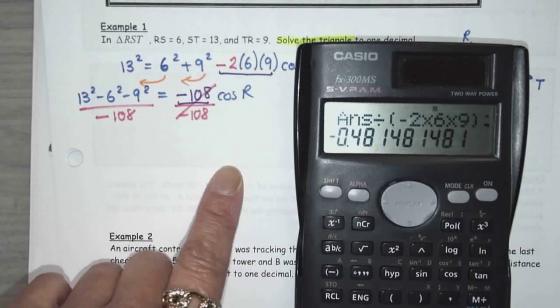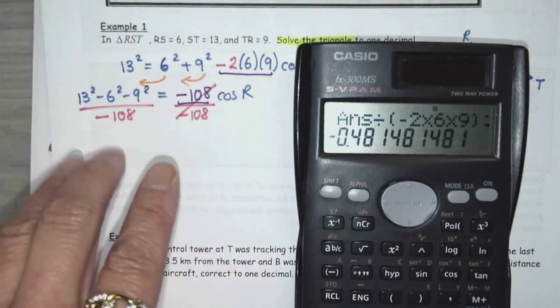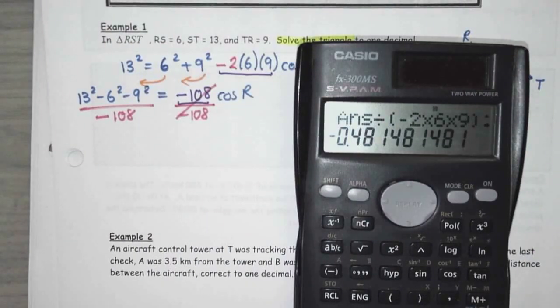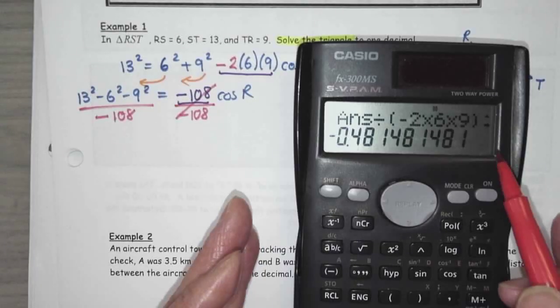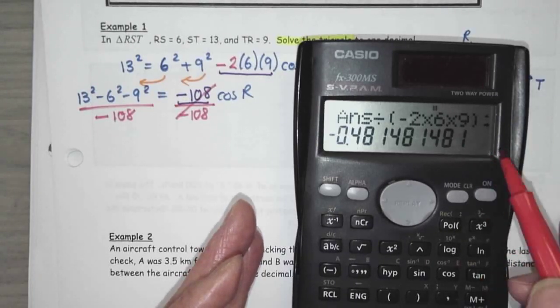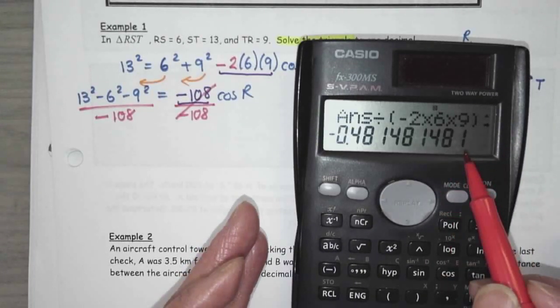I don't want you writing that number down, right? And I know in grade 10, some teachers said write down that number. I don't want you rounding it twice. So this keeps every decimal. It actually has more decimals in its memory, right? So in its memory, it actually keeps going. It's showing you what it has here.